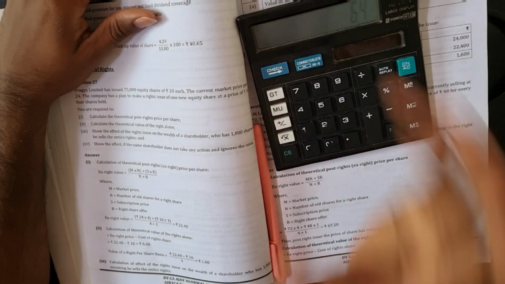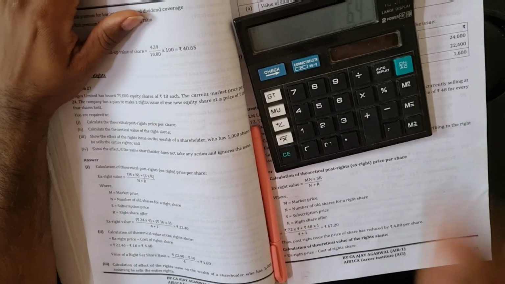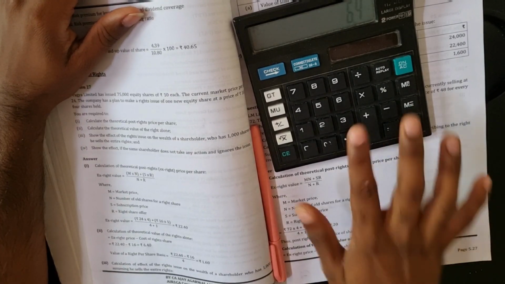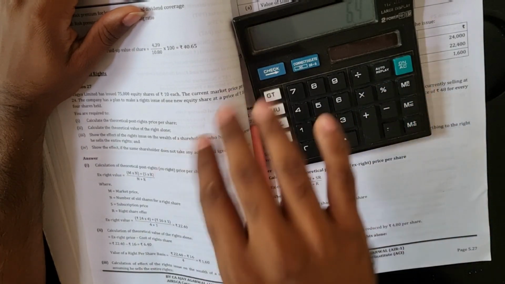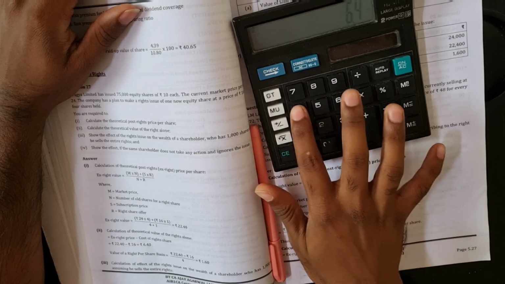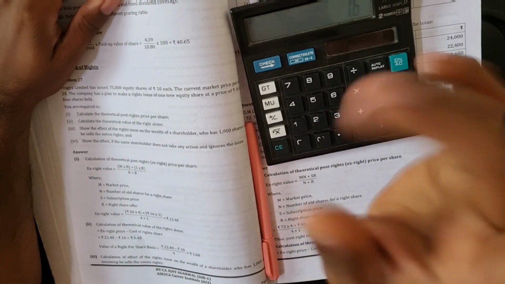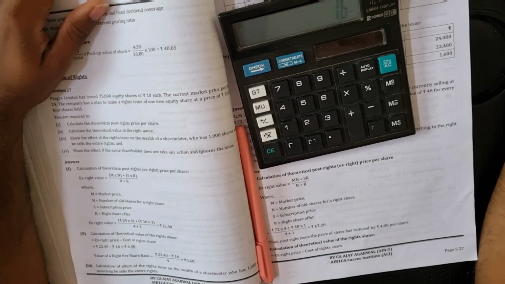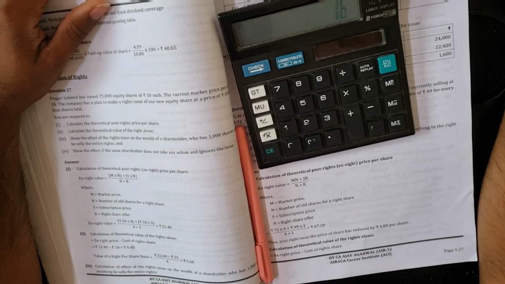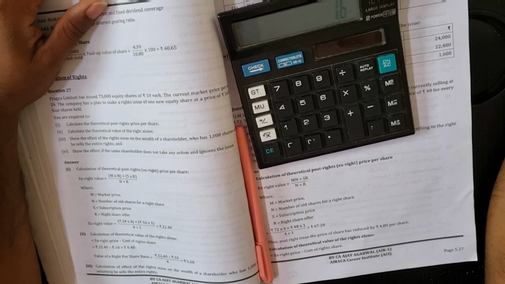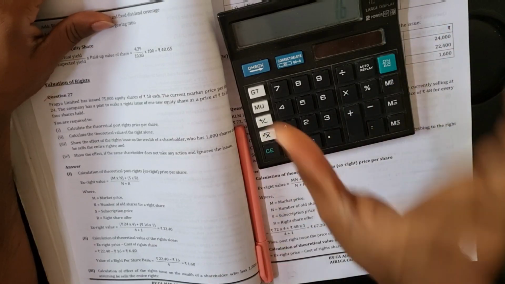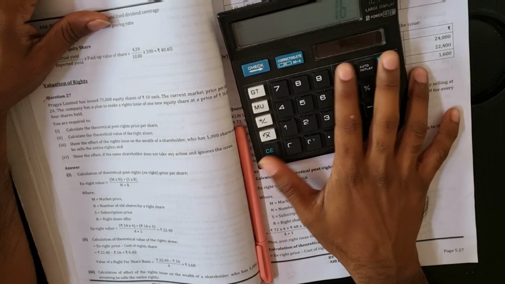We'll divide it by the original number of shares used to get 1 share. For every 4 shares, 1 right issue will be issued. Divide by 4. So 1.6 is the value per share basis. Okay, this is just a false information. It is not really relevant here. Just for a presentation we are doing it.